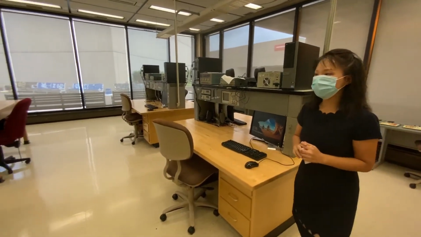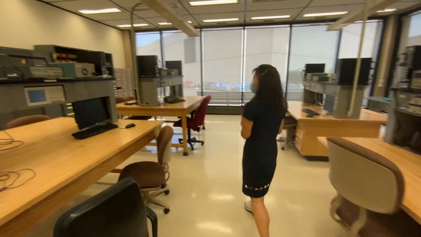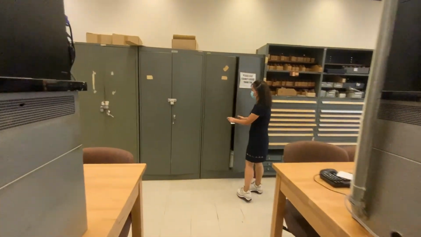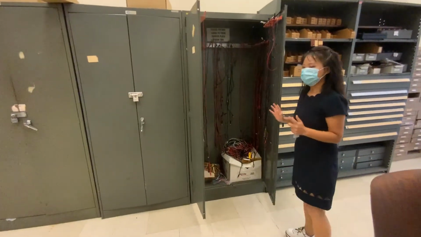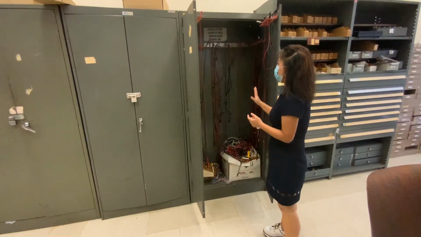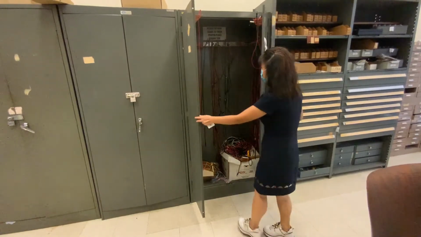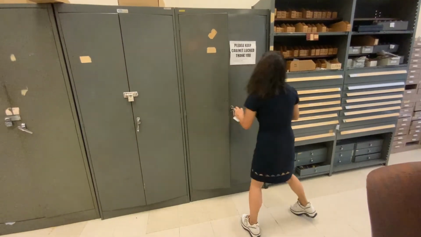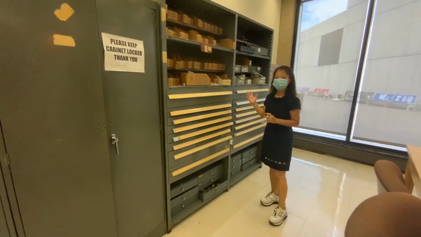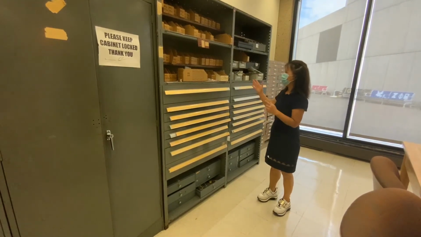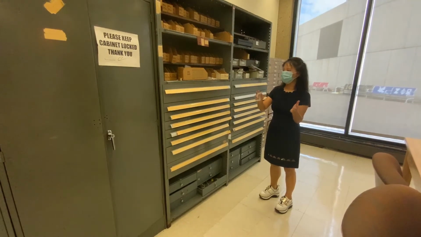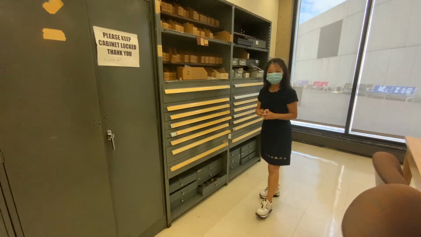I'm going to talk about another part of the layout, which is called the cabinet. Students take the cables and wires from it to do the experiments. After they finish the experiment, they put the cable wires back in the cabinet. Here are our resistors and capacitors, and also active components like the 741 operational amplifier. We store them inside here, so students use the components to do experiments. After finishing the experiment, they return them to the list station.